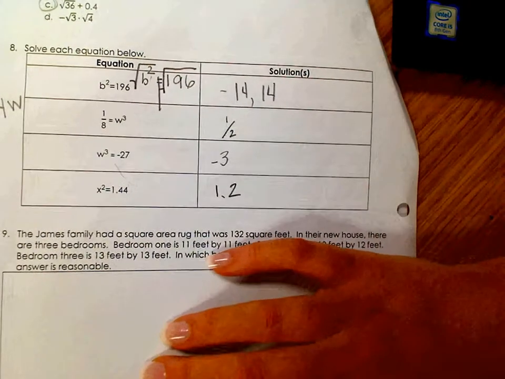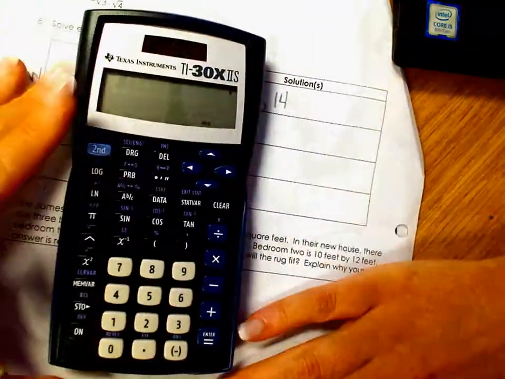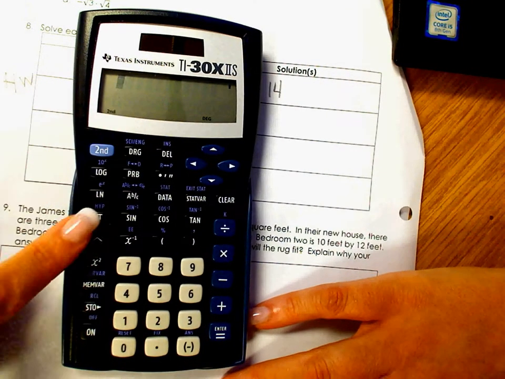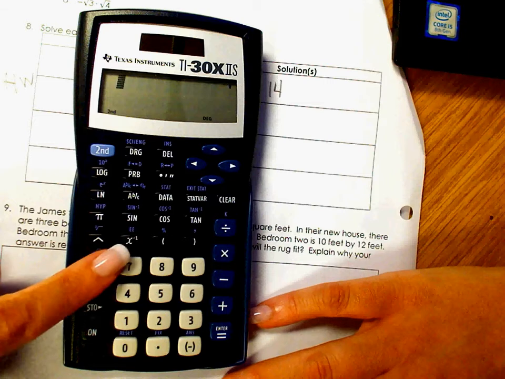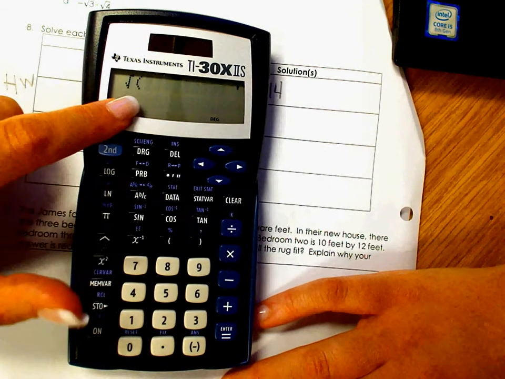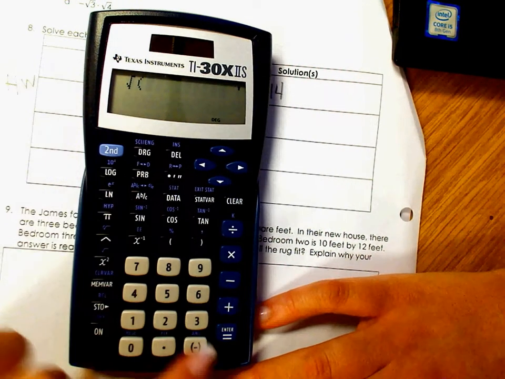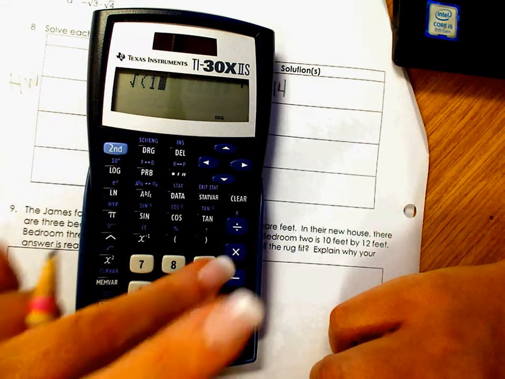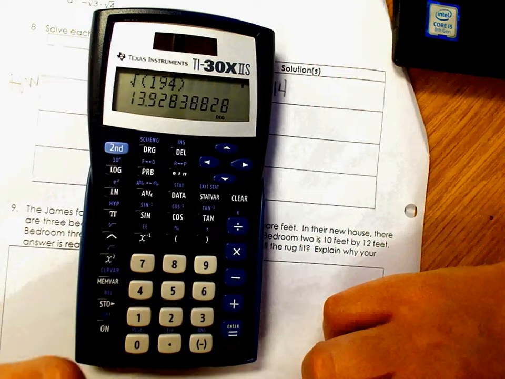Now in your calculator that you'll have on your test, to put the square root in, you press this blue button and then the x squared button, and that comes up with a square root symbol there. And then it's 196.